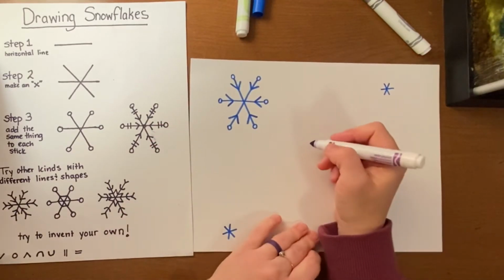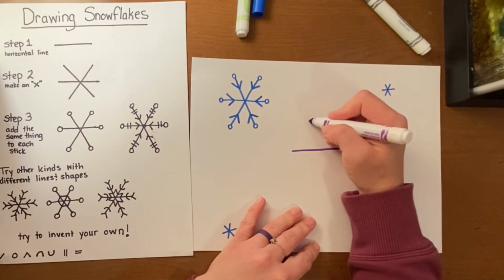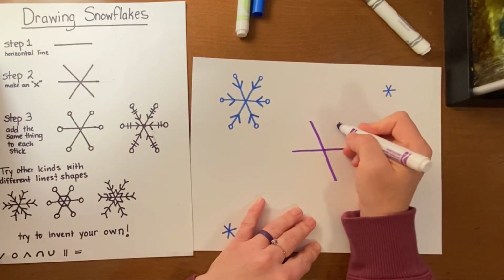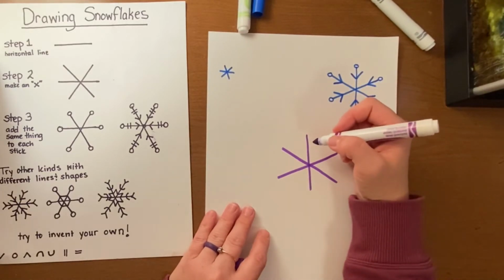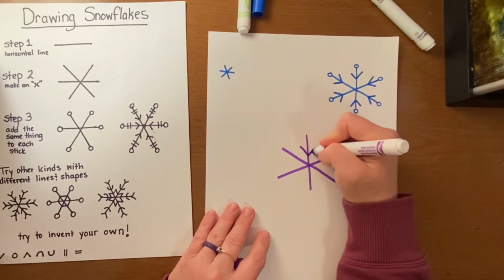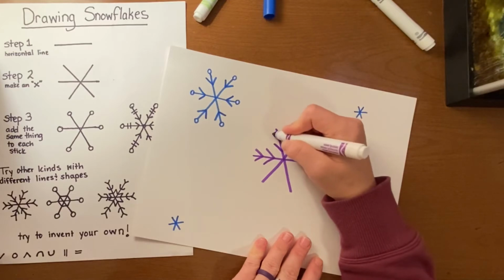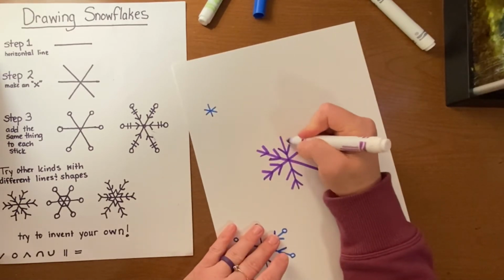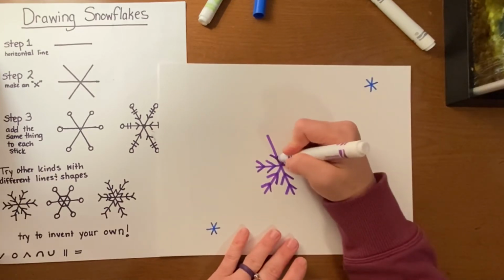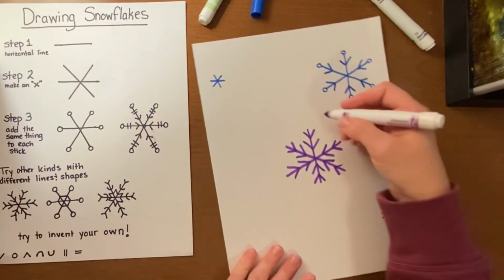I'm going to repeat the process over again, beginning with my horizontal line, my tall X, now I'm going to make 2 V's on each little branch. 1, 2, turn my paper. 1, 2, turn my paper. 1, 2, turn my paper. 1, 2, turn my paper.